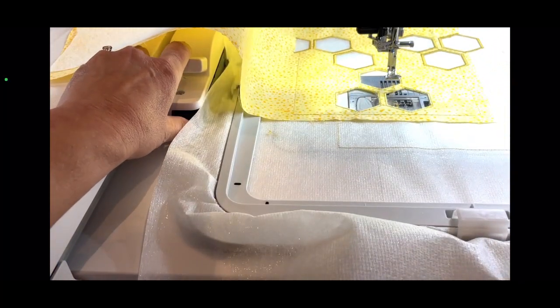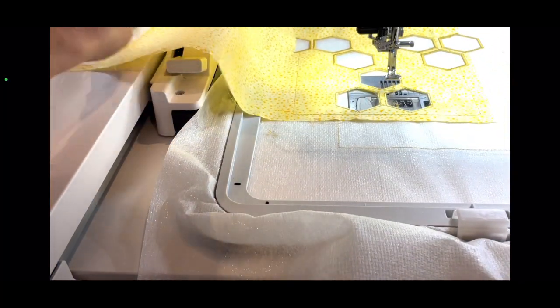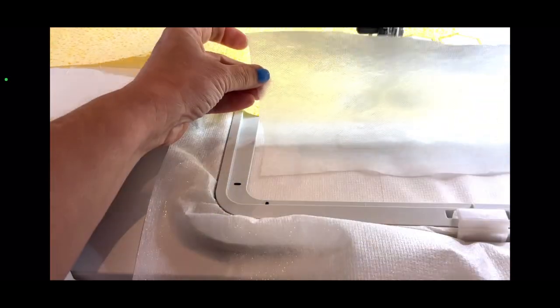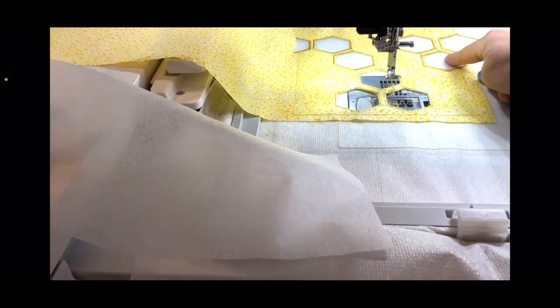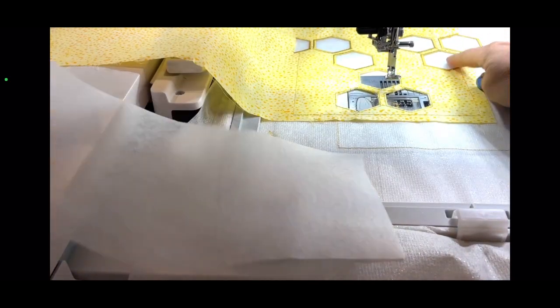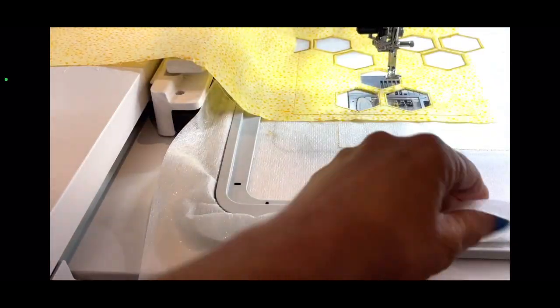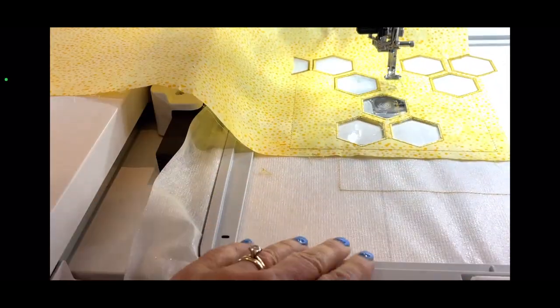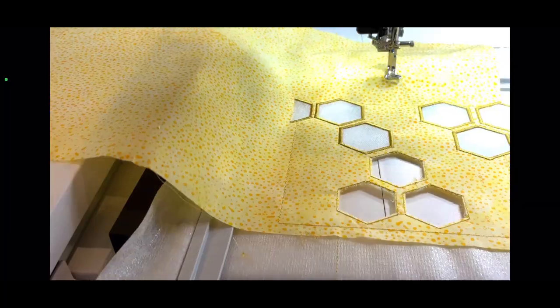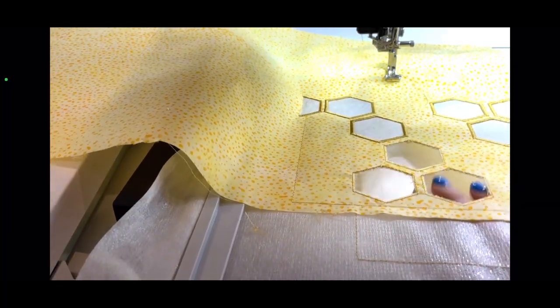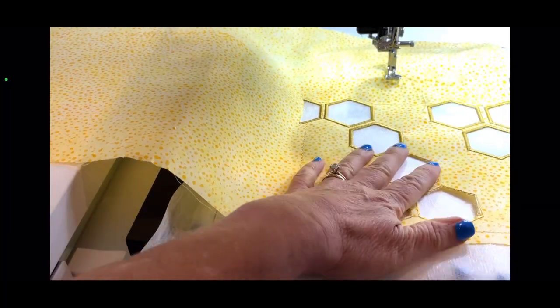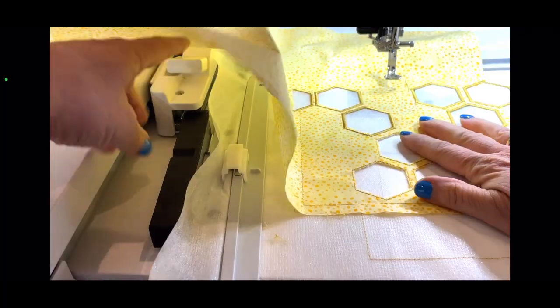Now, while I had that out, I really should have added a piece of wash away. That's what's in these, is wash away. Okay, and I can slide that under, or it's easier if you just take your hoop out and slide this under like that. Now you could do this center part different ways.